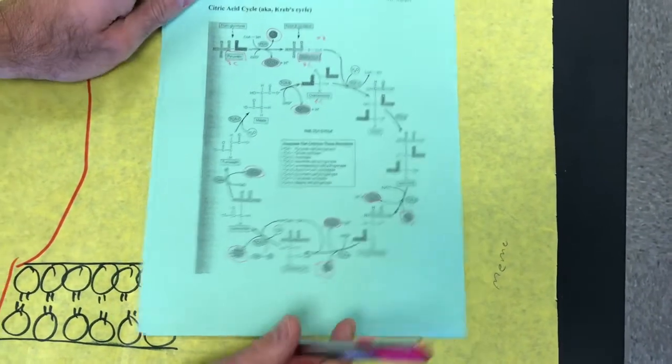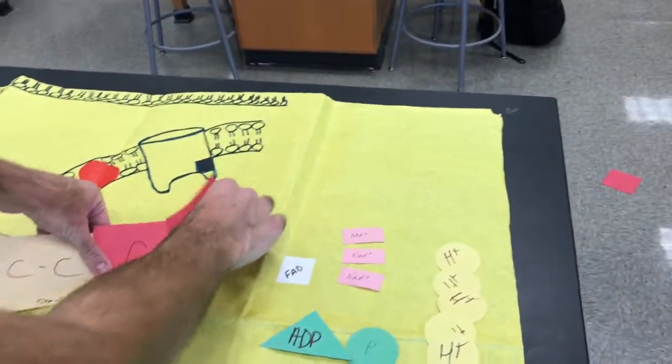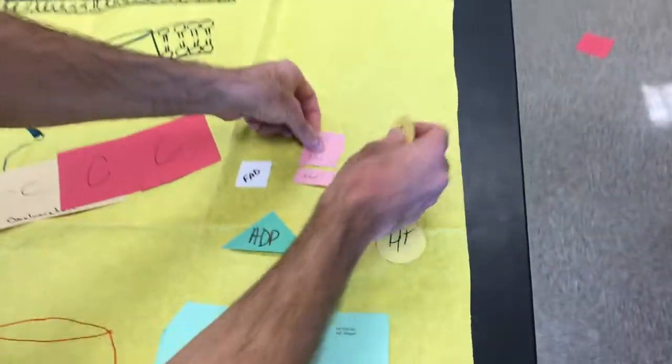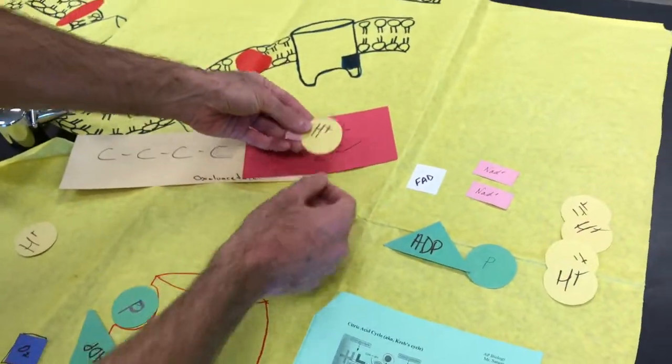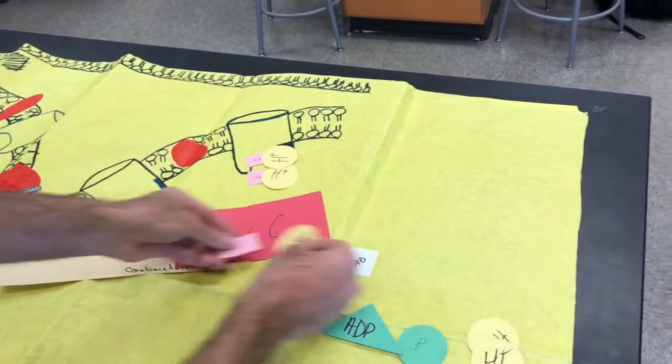So to model that, we take this 6-carbon compound, and again we're going to break bonds, rearrange bonds, and in the process NAD plus will be reduced to NADH a second time and a third time.